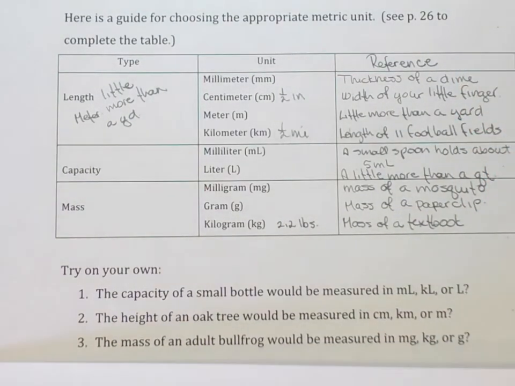So let's look at these situations here and see if you can figure out which one we'd use. If we're talking about the capacity of a small bottle, would you measure it, and you know what capacity means, liters, first of all. Is it going to be milliliters, kiloliters, or liters? Which one do you think it is? I'll give you a little bit of time here.